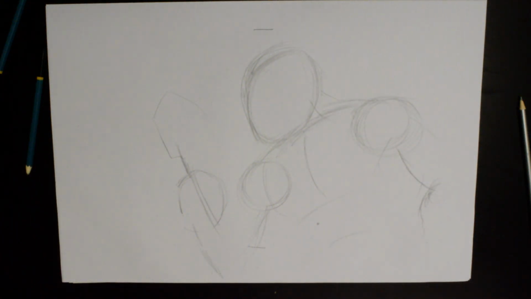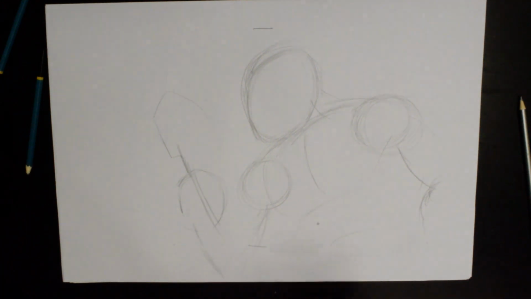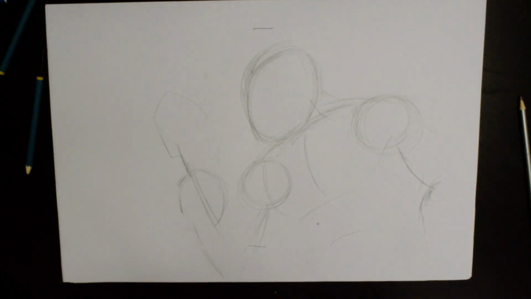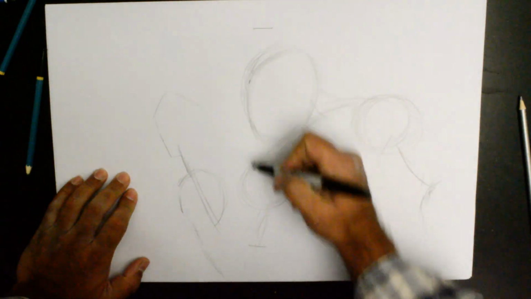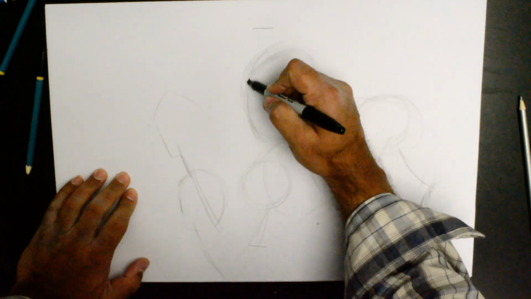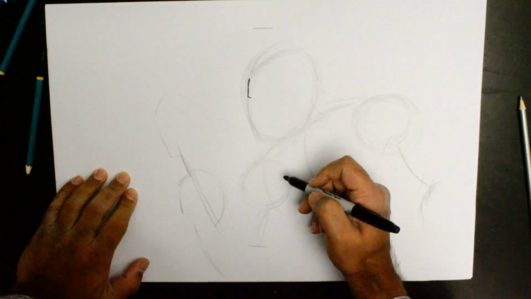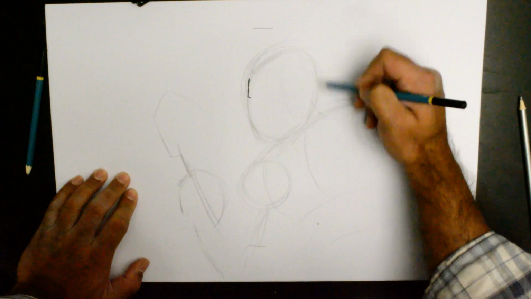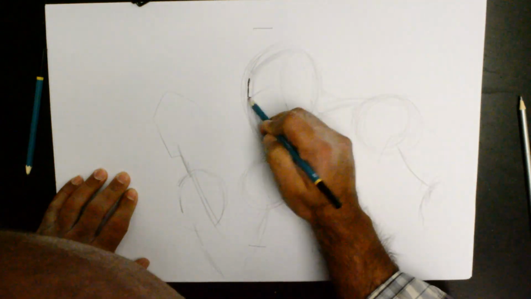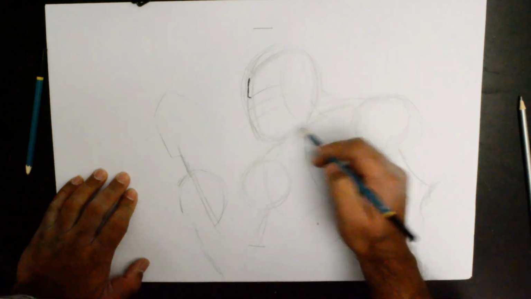Now I'm going to use a marker to round off the main man, as they call him. But you could continue this with a pencil if you have not sketched Lobo out before. So around that edge, I actually forgot to do that inside the oval, and then do this, because this is where the eyes, nose and mouth are going to go.